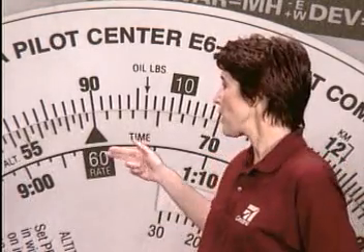Move the whole flight computer around and look for 60 minutes on the inner scale. That's what the arrow or pointer is. When you find the 60 minutes on the inner scale, the outer scale will tell you how many miles you're going to cover in that 60 minutes. And sure enough, you're going to cover 90 miles in that 60 minutes, or you'll be traveling 90 knots.